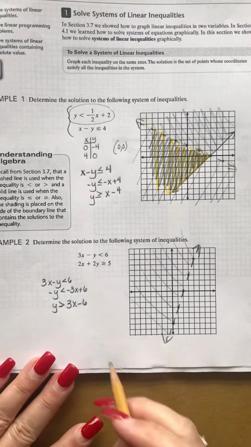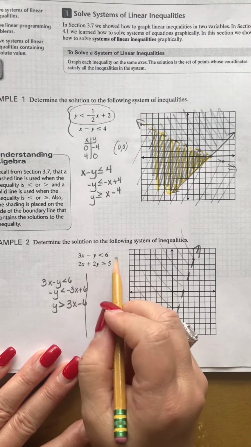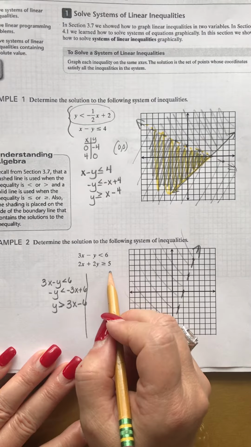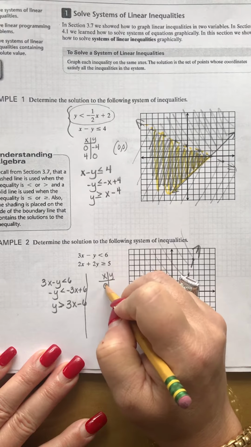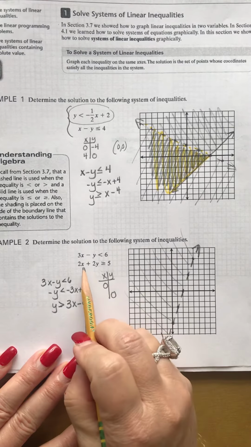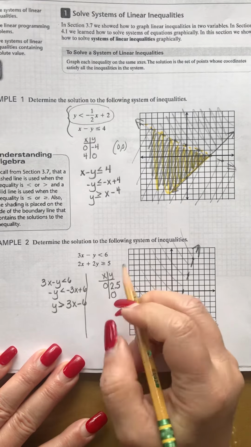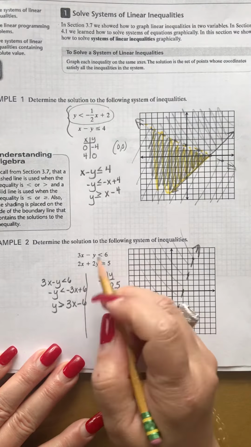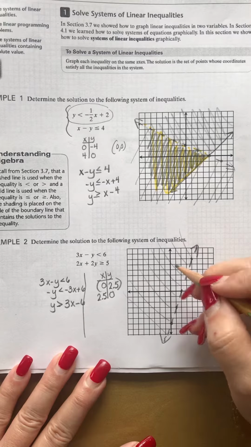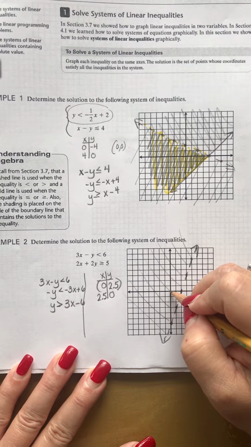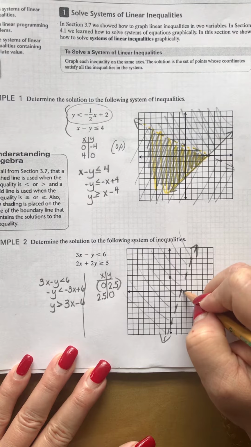Now for the second inequality, when I bring 2x to the other side and divide by 2, I'm going to end up having a fraction. So for this one, I am going to do x and y intercepts. So if I plug 0 in for x, y would be 5 over 2, which is 2.5. And the same, if I plug 0 in for y, x is going to be 2.5. So you just need two ordered pairs to determine where the line is. So 0, 2.5 would be right there between 2 and 3, and 2.5, 0 would be right there.